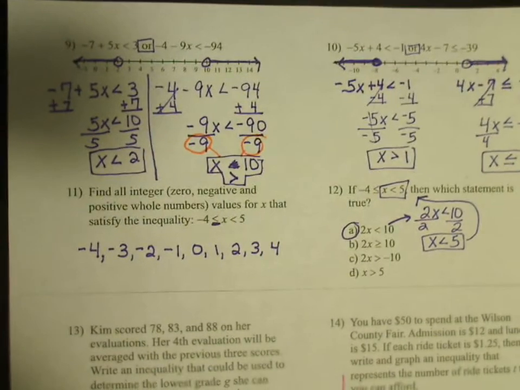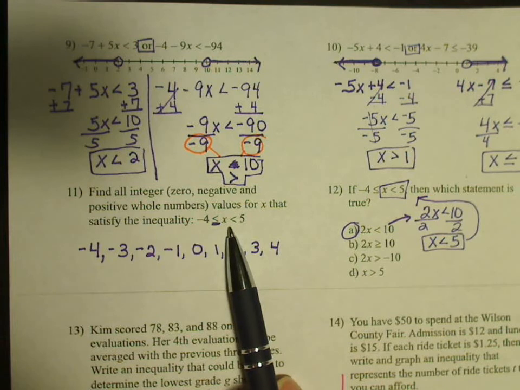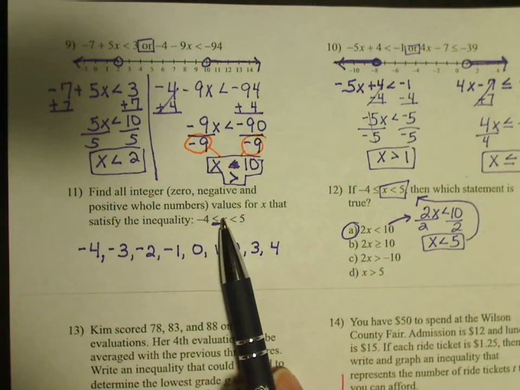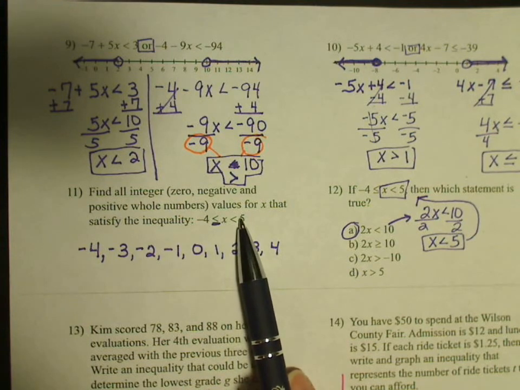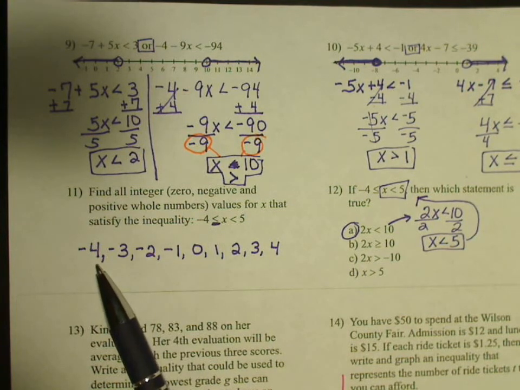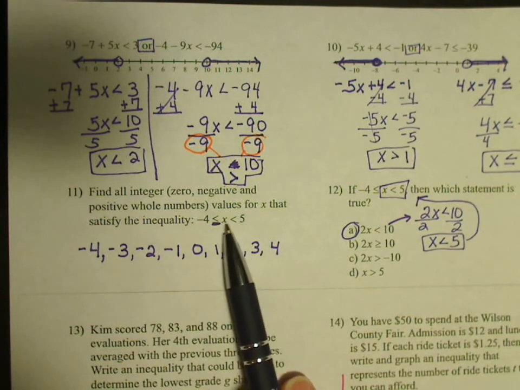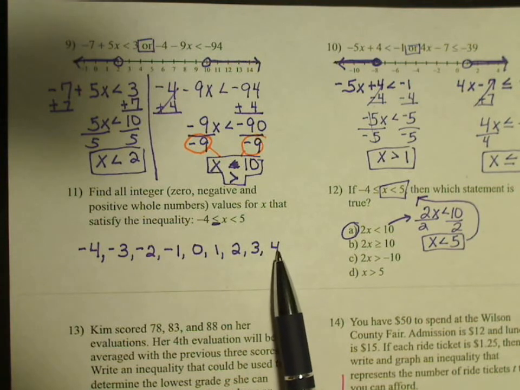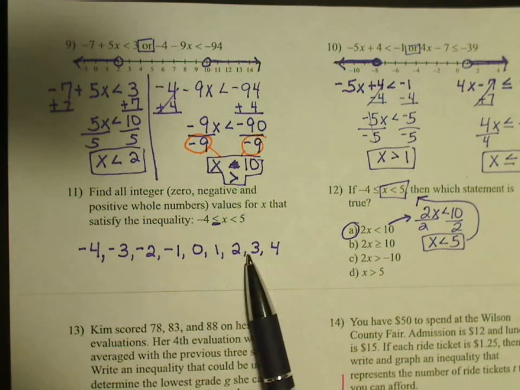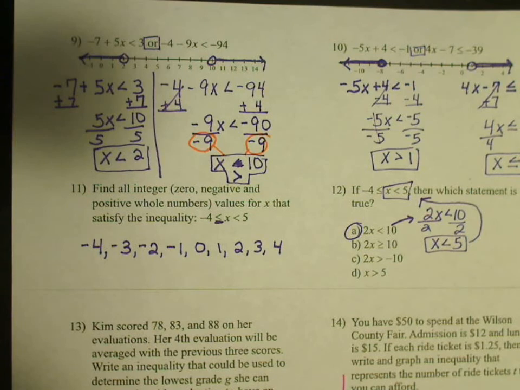All right, this problem: find all of the integer values for x that satisfy the inequality. So that's everything that x could be that would be greater than or equal to -4, and less than 5. So it could be -4, and then everything greater until 4, because it says x is less than 5. So it has to be something less than 5. So these are the numbers that it could possibly be. Those would be the number set.